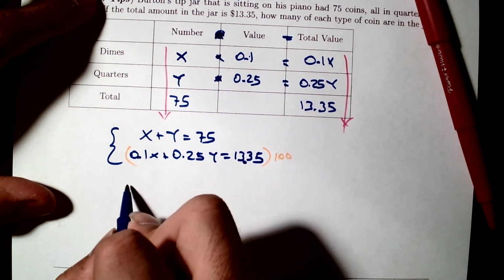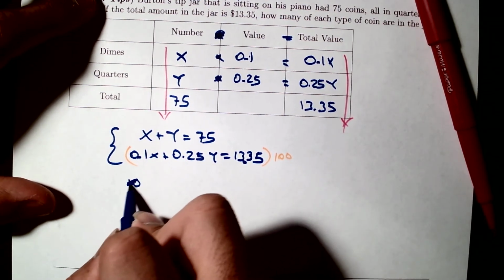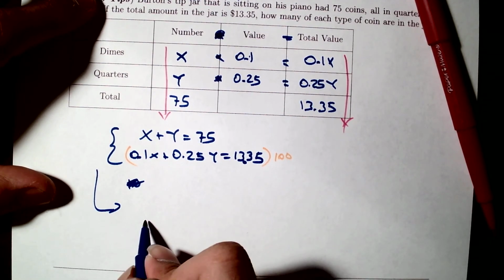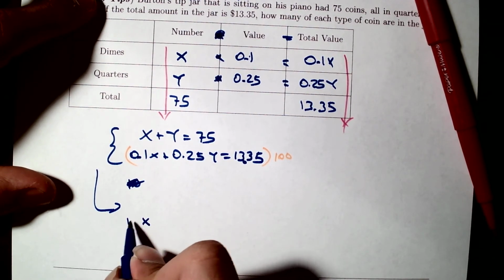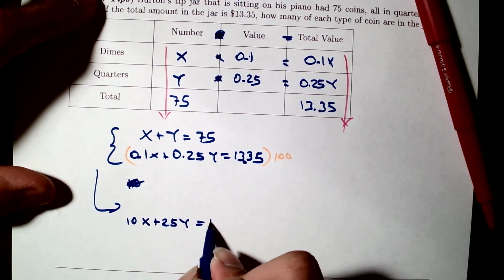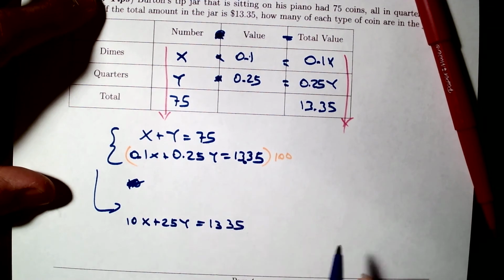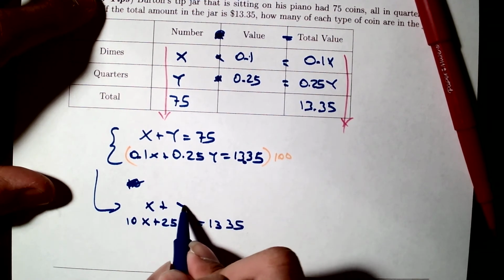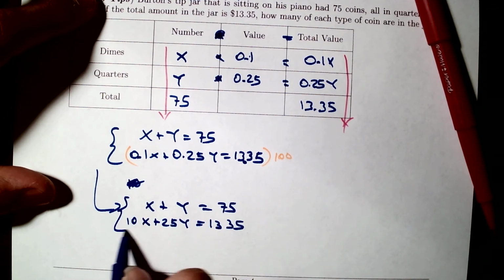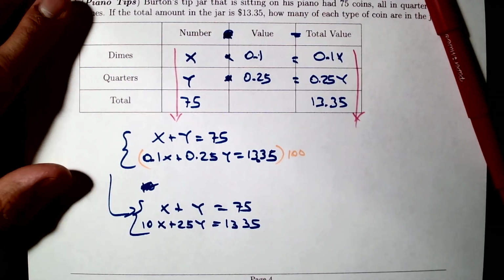So that's going to give us 10x. Oops. The first equation remains the same. The second equation is 10x plus 25y equals 1335. So x plus y equals 75. And that's the system of equations.